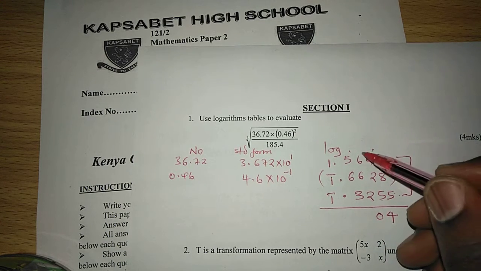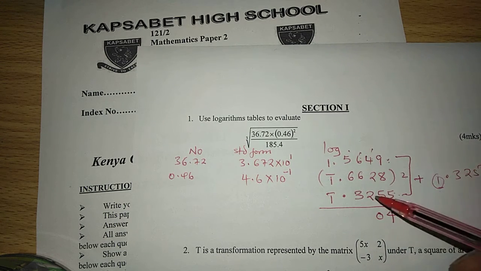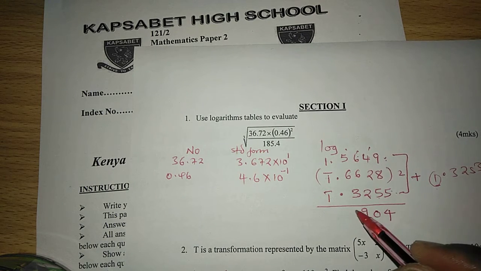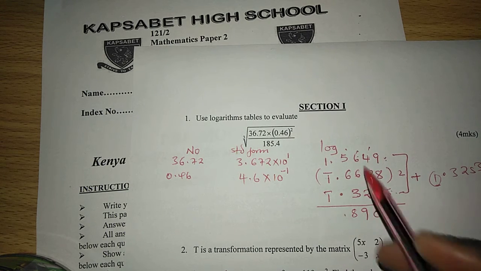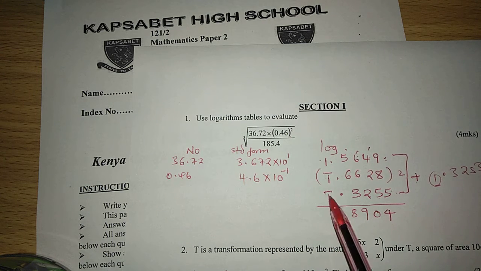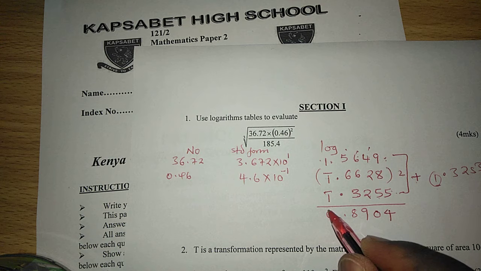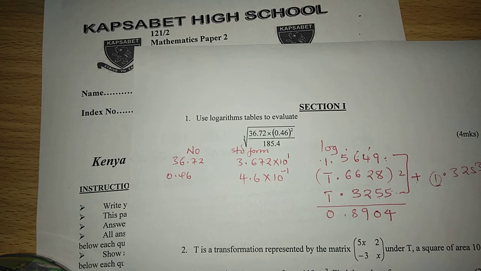So 0, carry 1. This becomes 7 plus 2, 9. We have 5 plus 3, 8. Point 1 plus bar 1 becomes 0. So we have 0.8904.